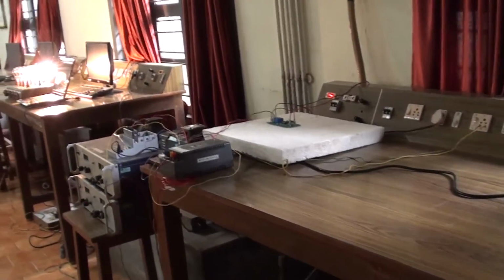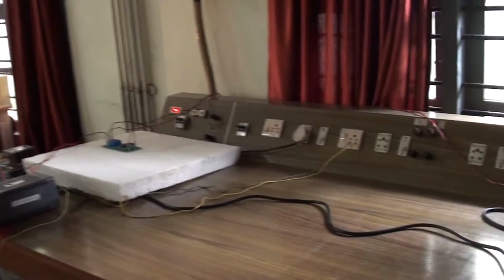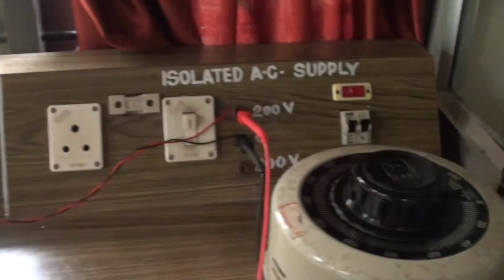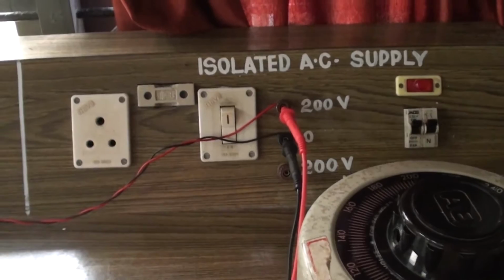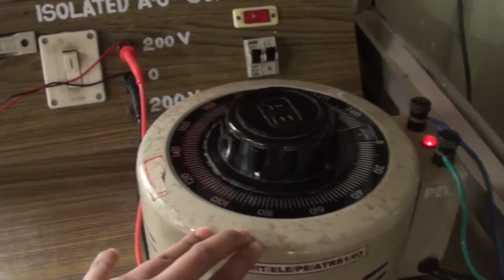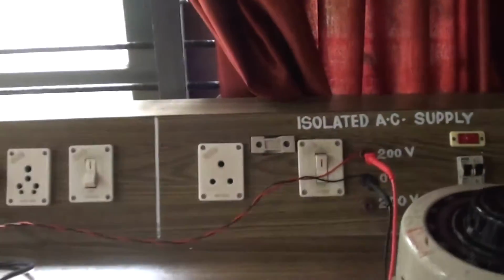Hello everyone. In this video we are going to be taking a look at the event detection and the data logging part of our project, and for the same we have made use of the auto transformer that you can see here. This has been used to vary the voltages because previously we were using the single phase AC supply here, but now so that we can get varying voltages we will make use of the auto transformer.